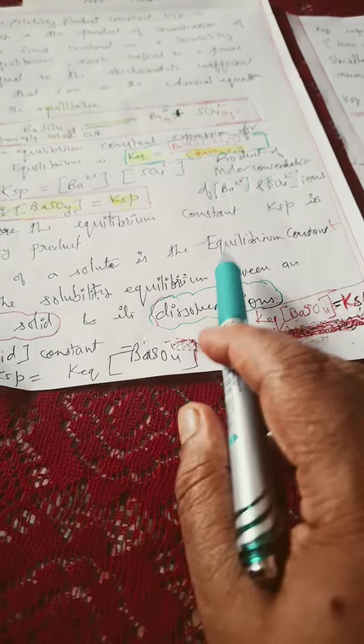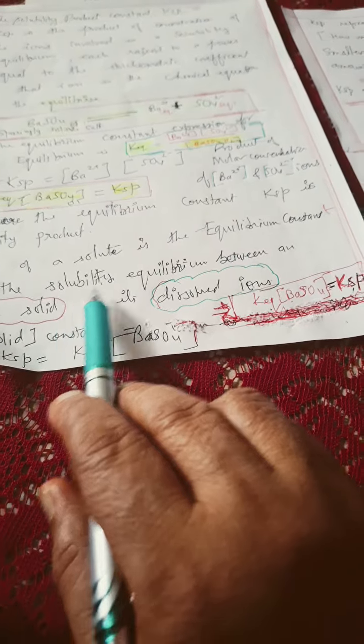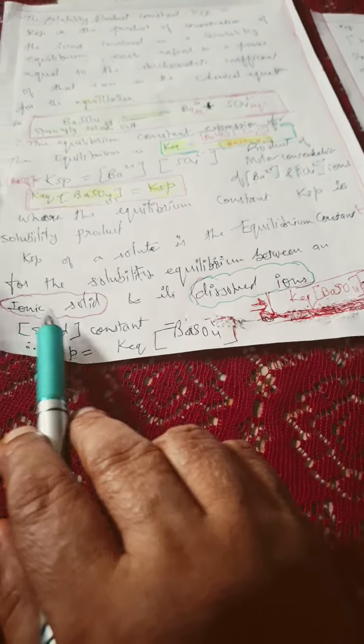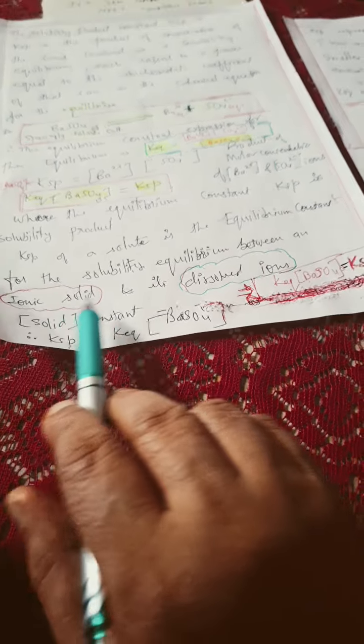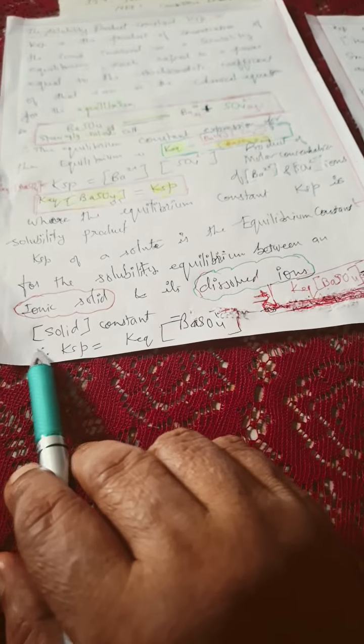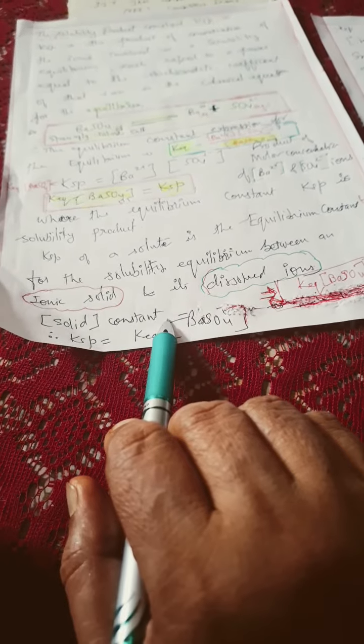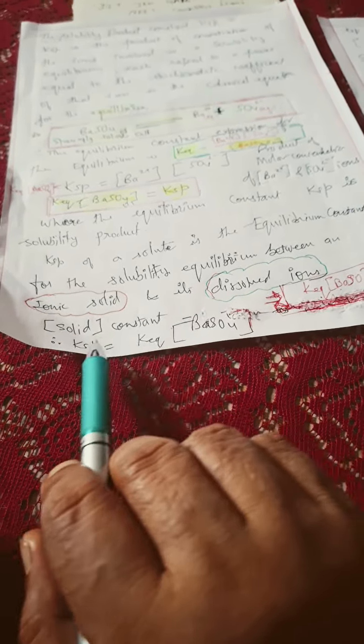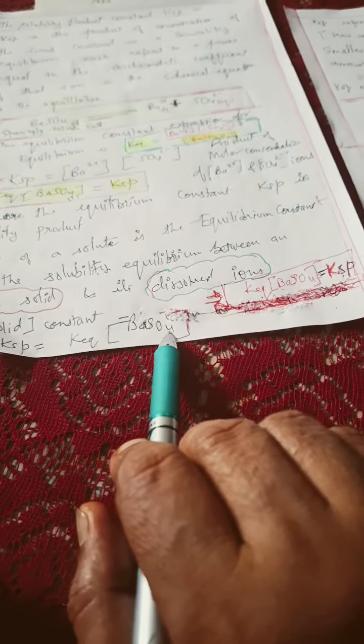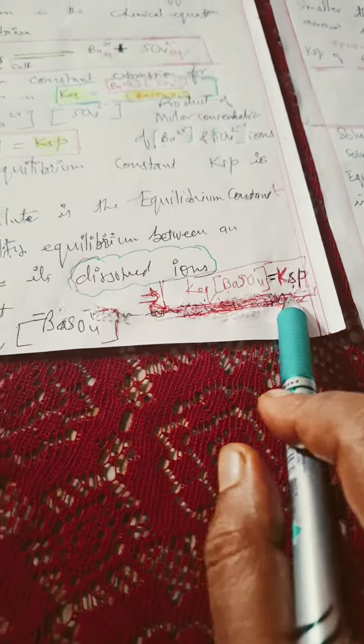Okay, Ksp is the equilibrium constant for the solubility equilibrium between an ionic solid. Remember, an ionic solid and its dissolved ions. Here the solid is constant, so Ksp is equal to K equilibrium times BaSO4. So that is what I told you earlier.